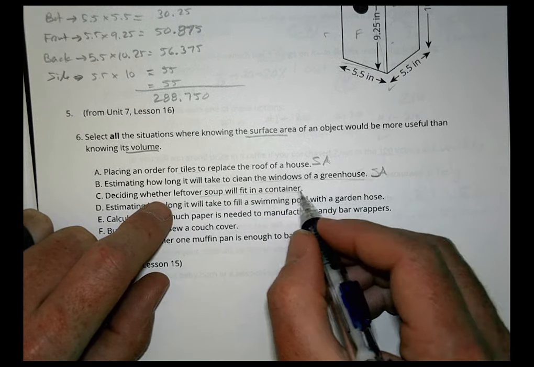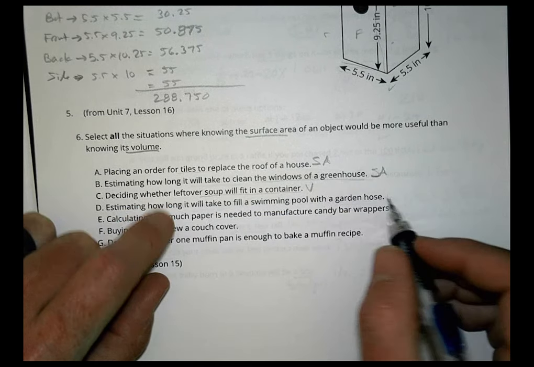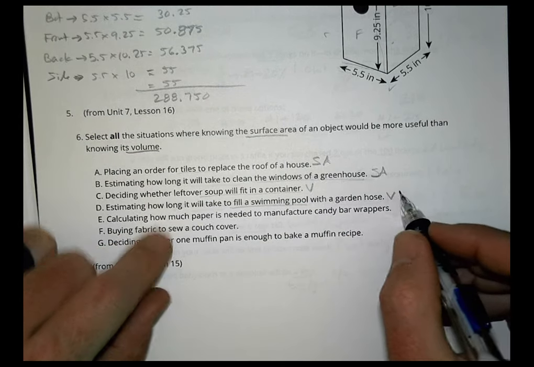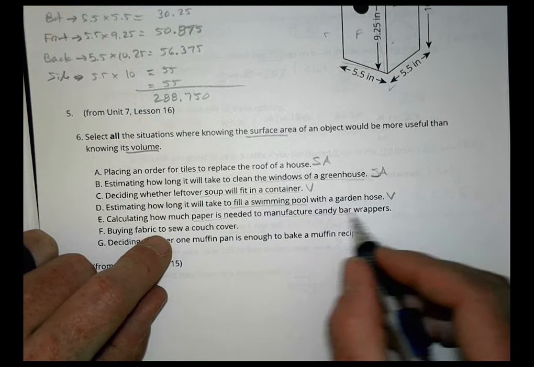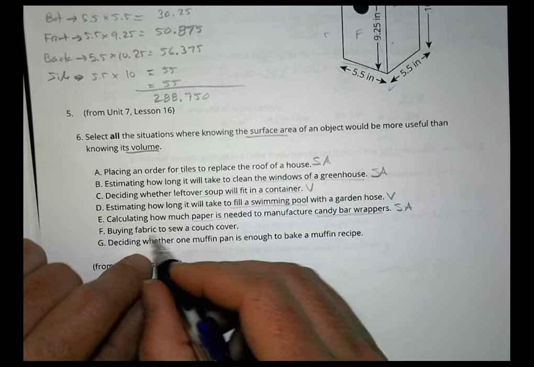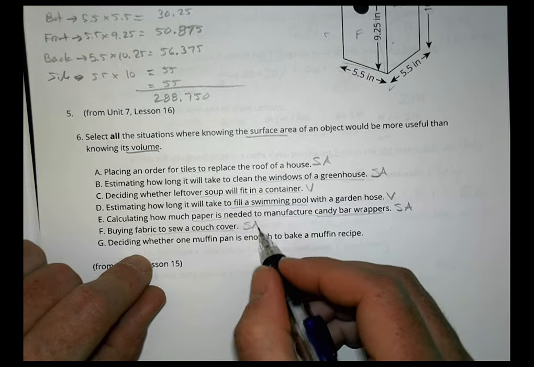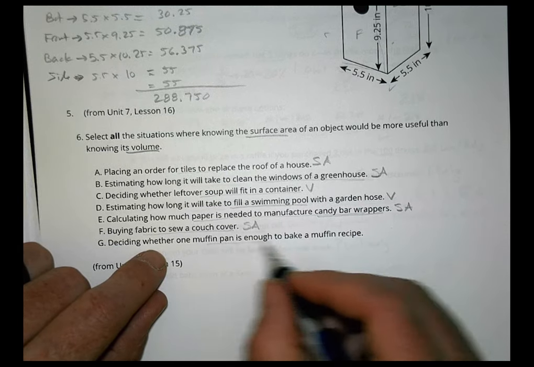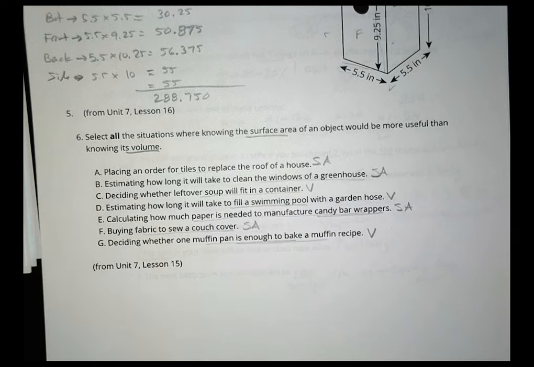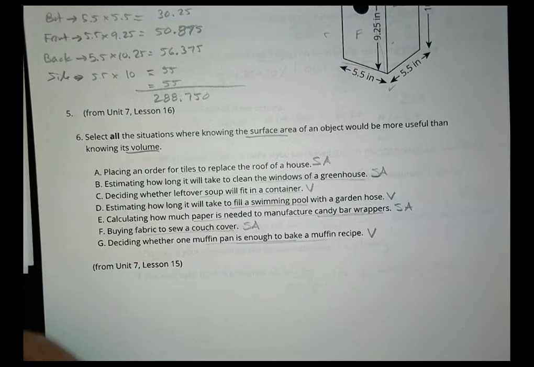Soup in a container, that's a volume question. How long to fill a swimming pool? That's a volume question. Paper to go over candy bar wrappers going around something, surface area. Fabric to cover, surface area. And a muffin pan to hold the muffin mix, that's a volume thing. So those are the ones that work for surface area, those are the ones that work for volume.